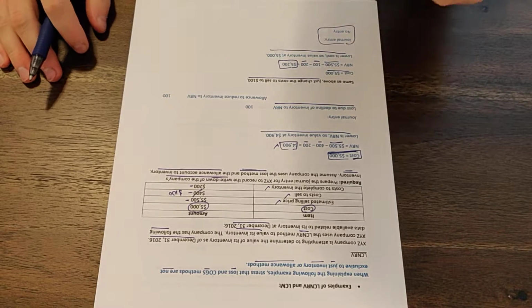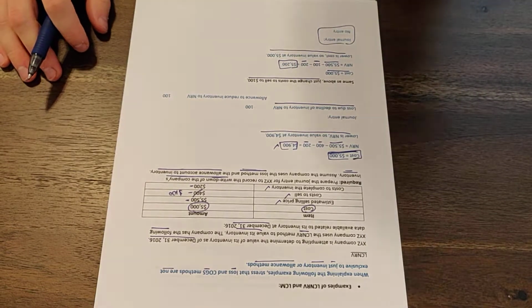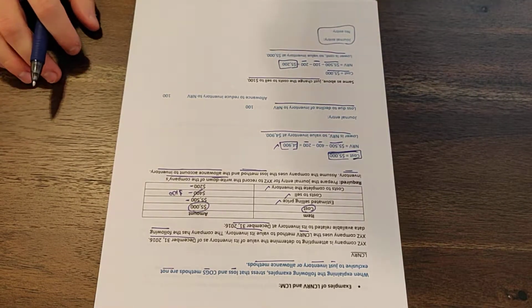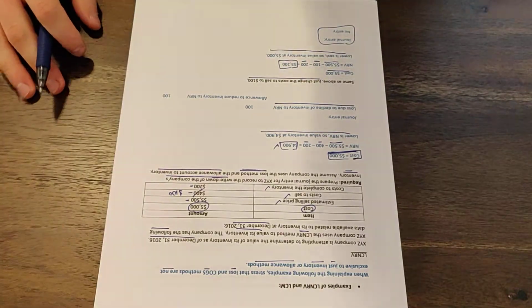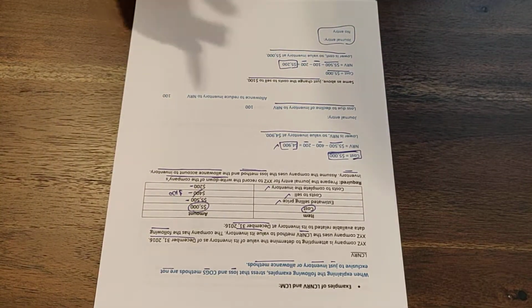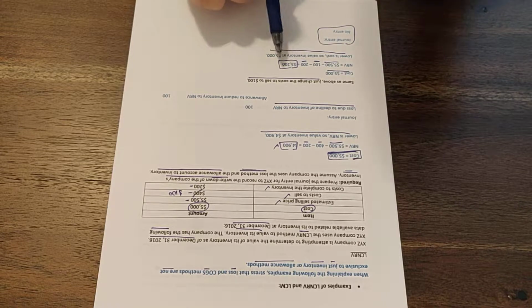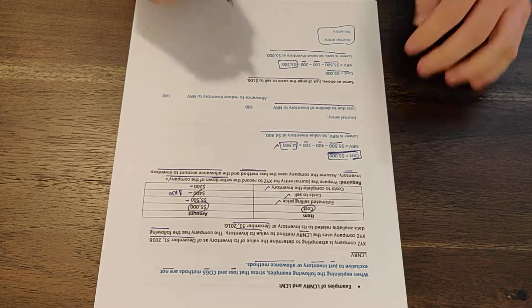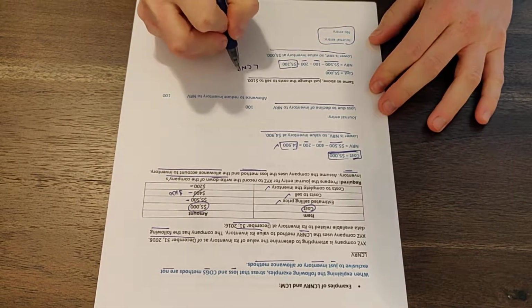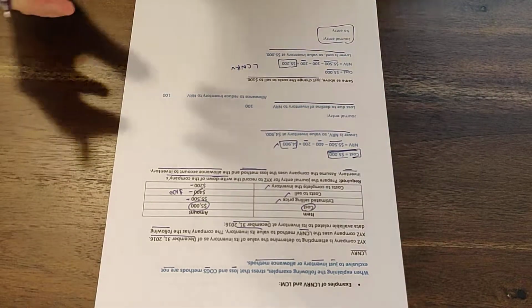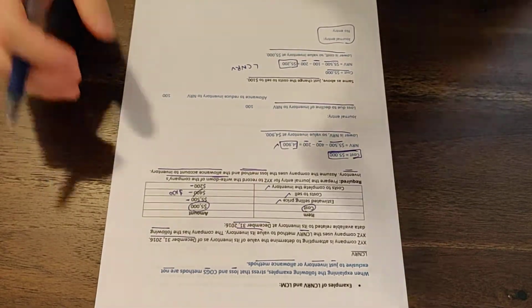And the reason we have no journal entry is because we already have the inventory stated on the books at $5,000, right? So we don't actually need to adjust the value of the inventory at all. It's already stated at $5,000 on our books. We can't write the inventory up, right? Because in the name, it's LCNRV, right? It's lower of cost or net realizable value. We're picking the lower one.